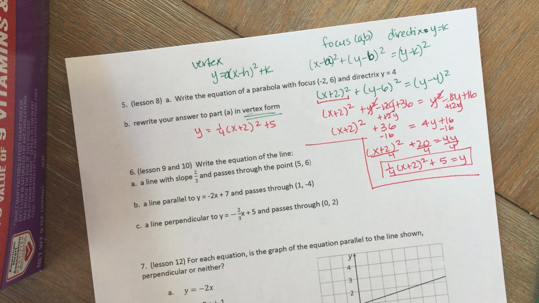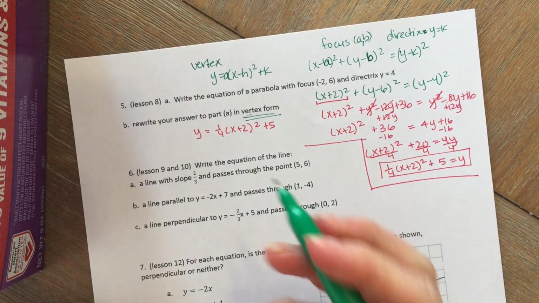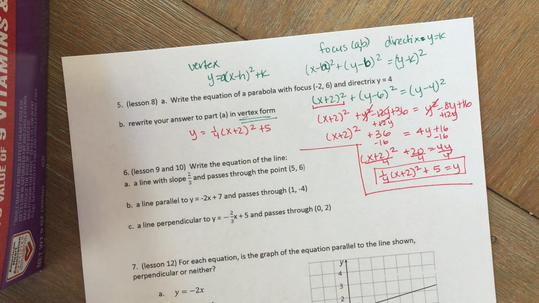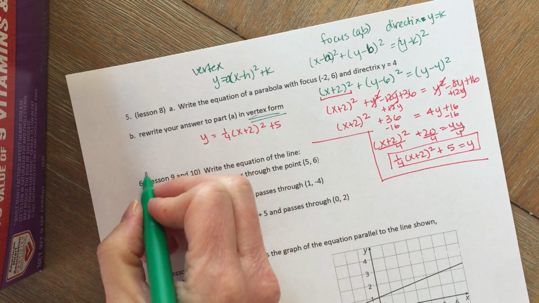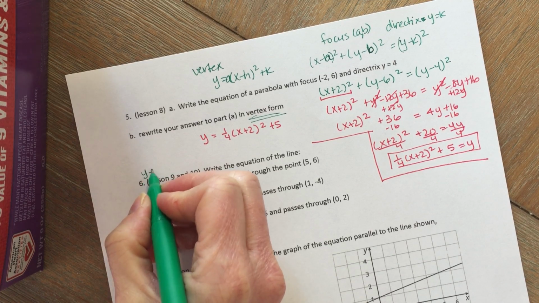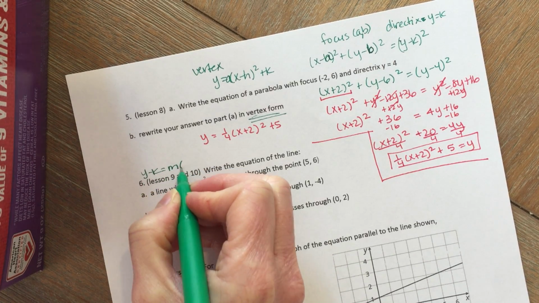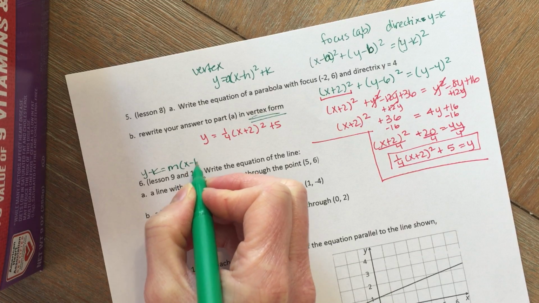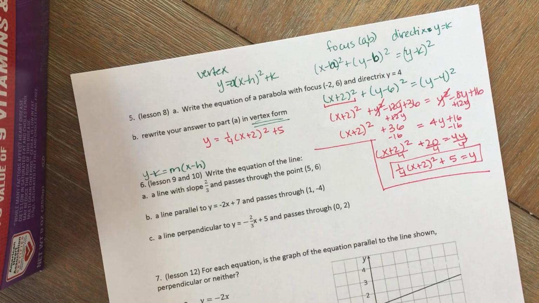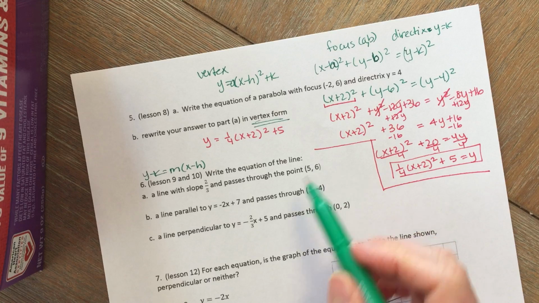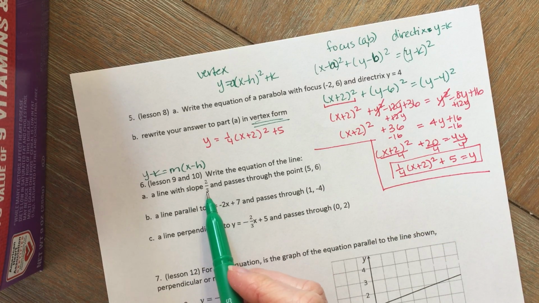Okay, ladies and gentlemen, so for the next one, to write the equation of these lines, I need to know the slope and a point on the line. So I'm going to use my point slope equation, which was y minus k equals my slope times x minus h, where hk is a point, like 5, 6, for instance, and m is my slope, the 2/3.